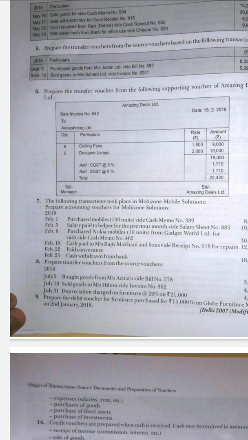and you have to prepare the 6th, 7th, 8th and 9th sums by yourself. Up to the fifth sum you do the sums in the classwork note, and the 6th, 7th, 8th, 9th sums you have to do in the homework note. Okay, so finish this problem, and in the next class we will start the next chapter, that is journal entries.